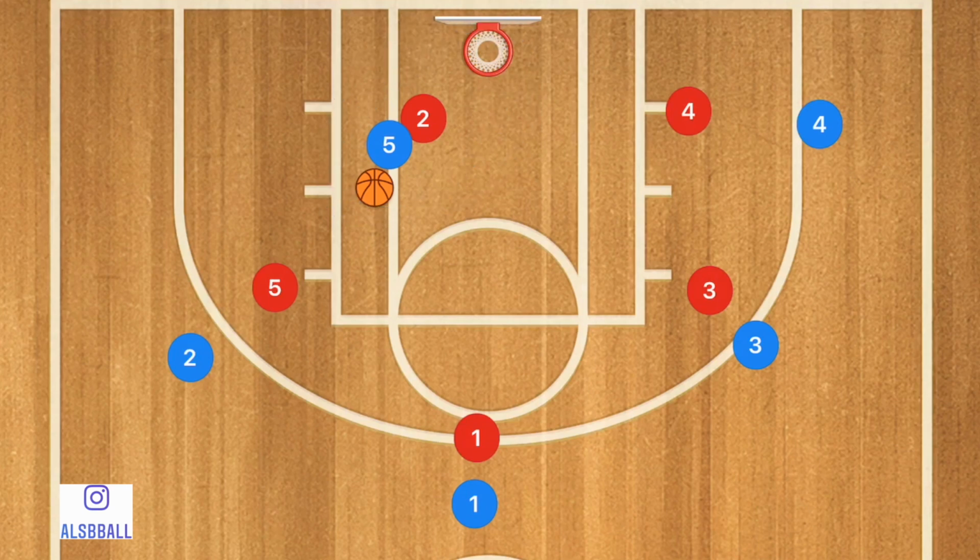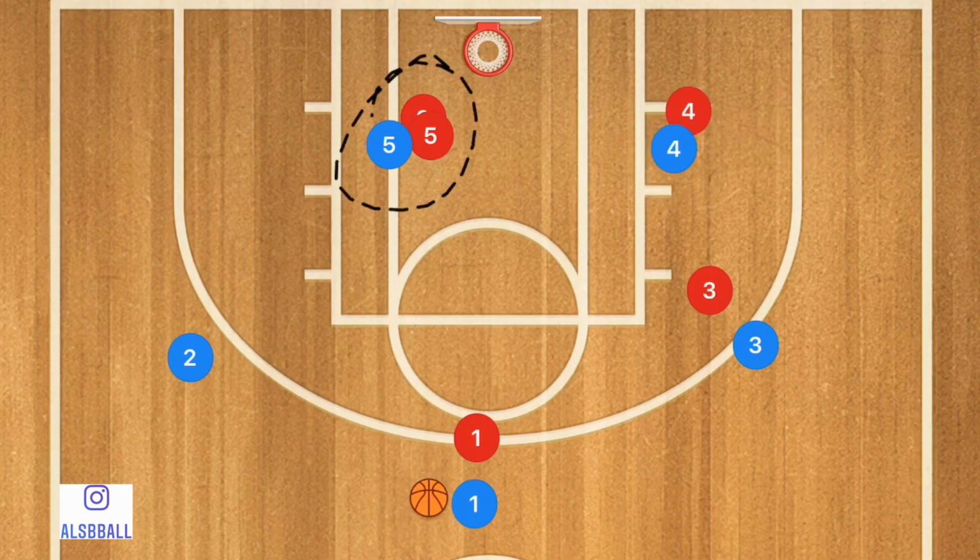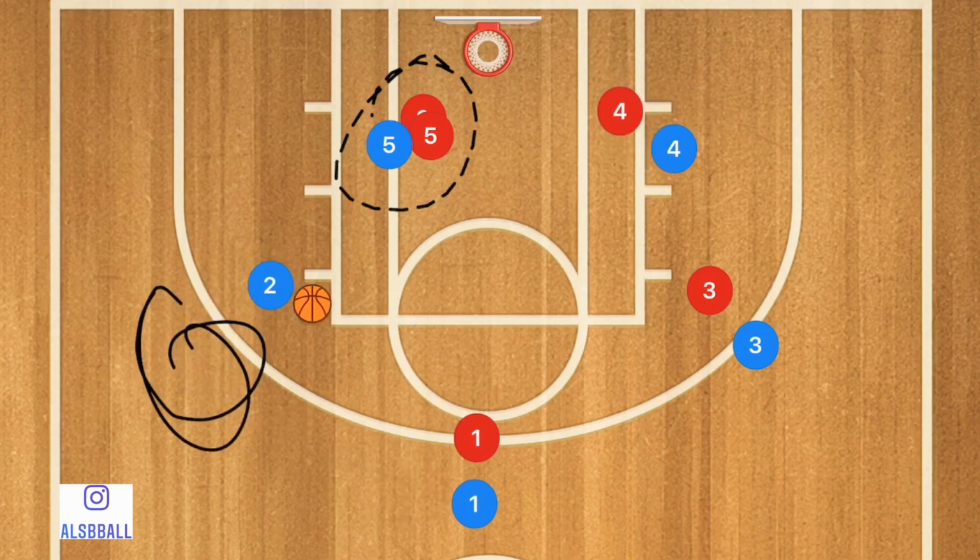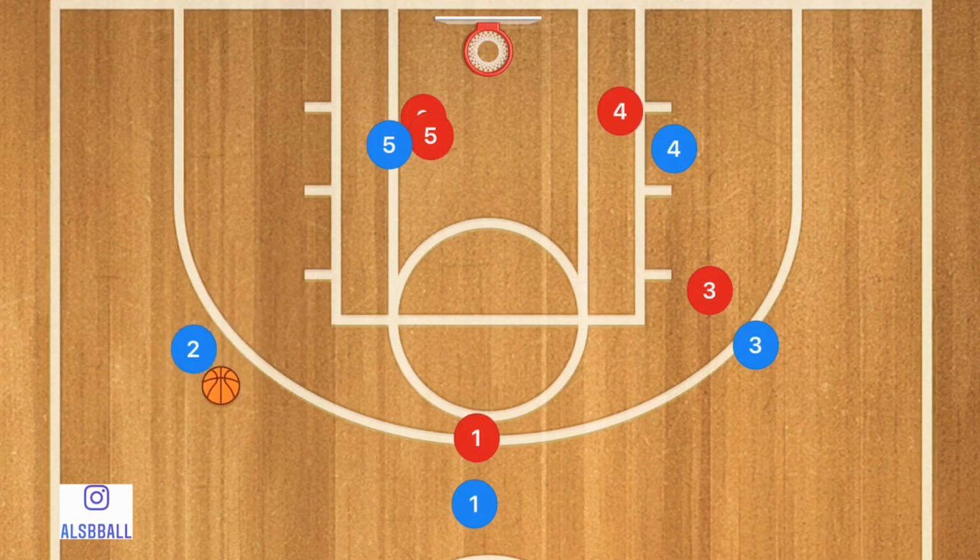Now, another option that can come out of this is, let's say the player has set a really good screen down low. Well, now what's going to happen is player 2 is going to be wide open. He can take a 3 or he can take a step in and take a mid-range shot as well. So there's a couple of different options that can come out of this play.